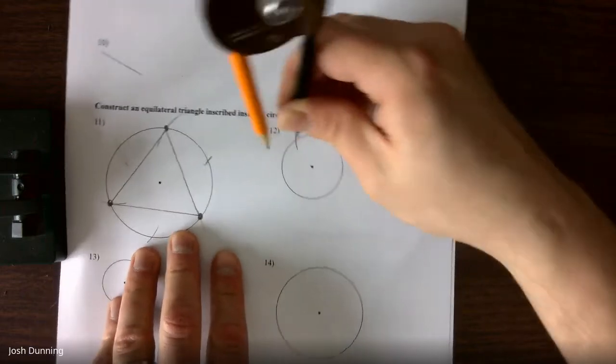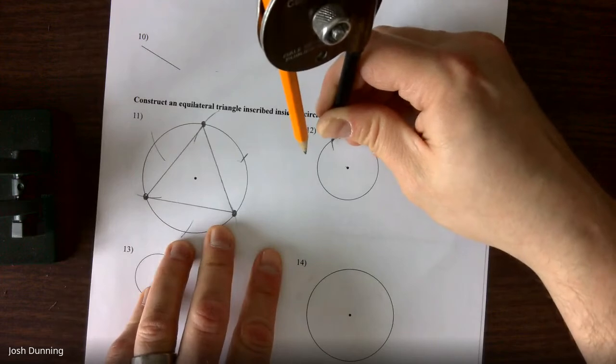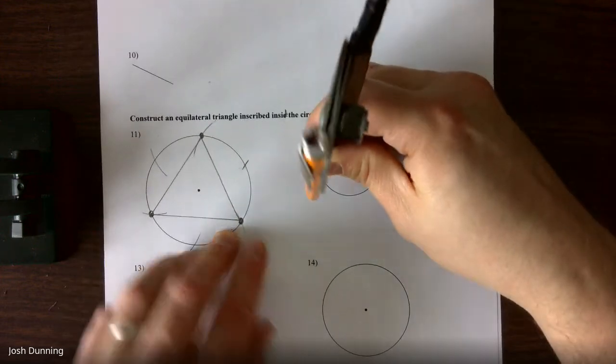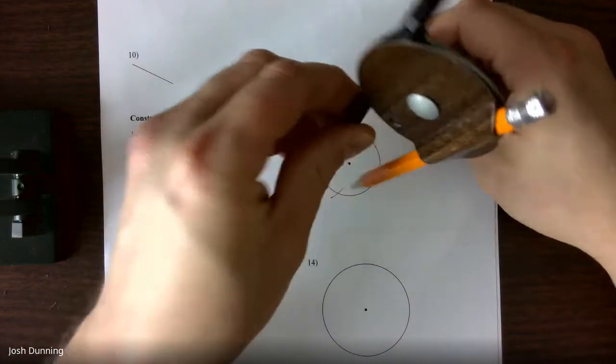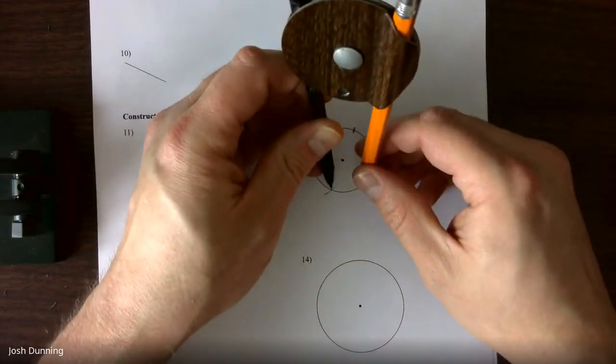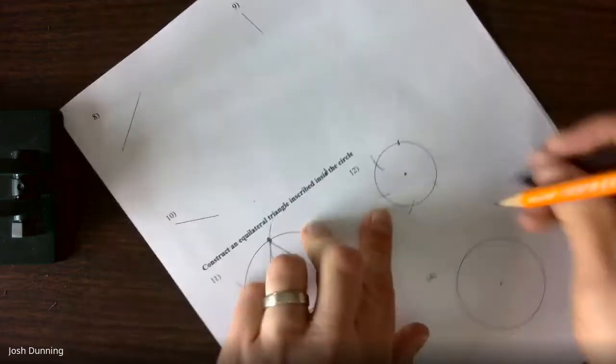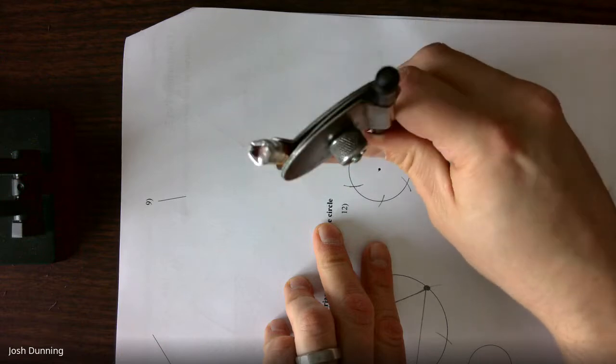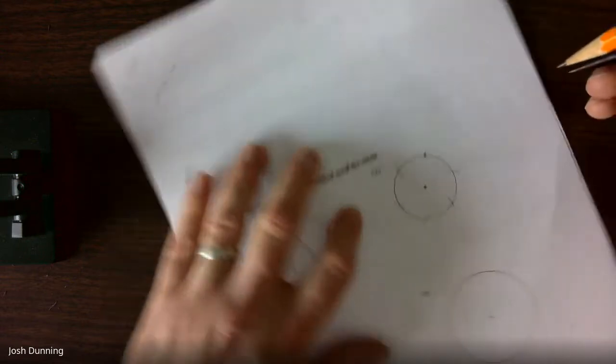Pick your compass up. Go to that mark and do another one. Pick your compass up. Go to that mark. Do another one. And then keep going all the way around. Hey, not bad on that one. Not bad on that one.